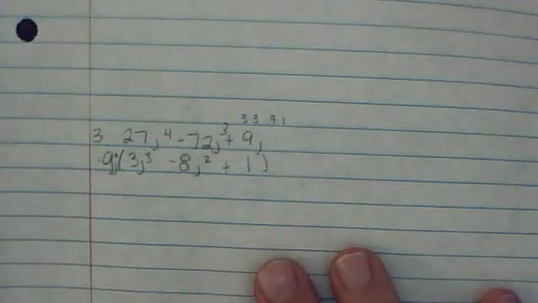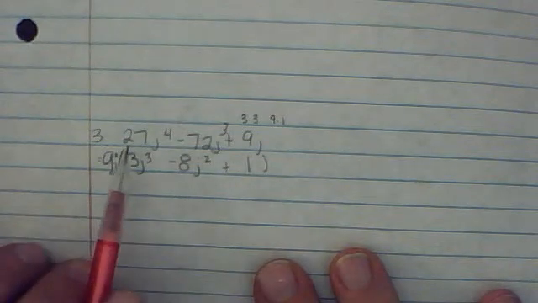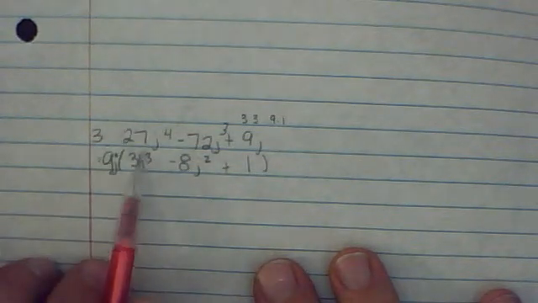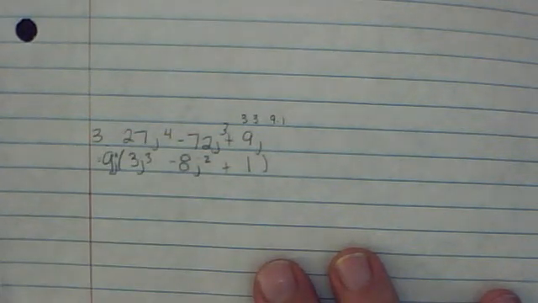So the whole concept with greatest common factor factoring is we're trying to reduce as much as we can out of this polynomial by taking out the greatest common factor in terms of the number and the variable in this polynomial.